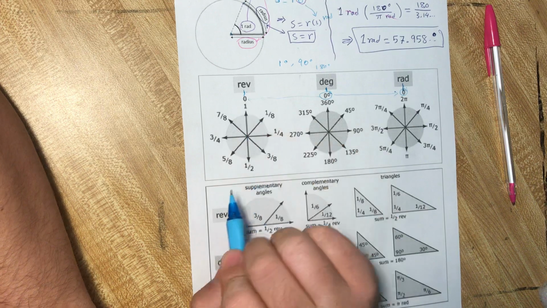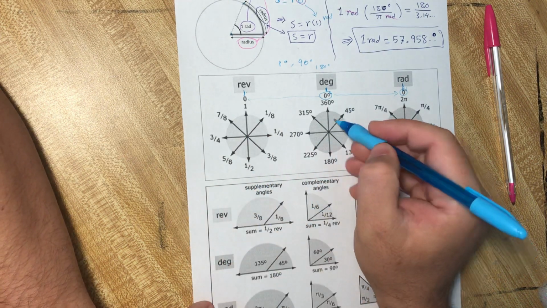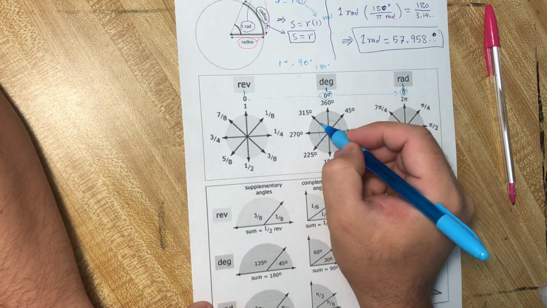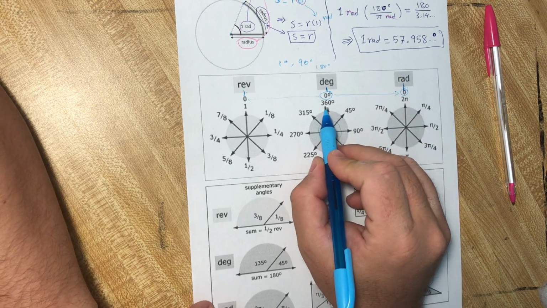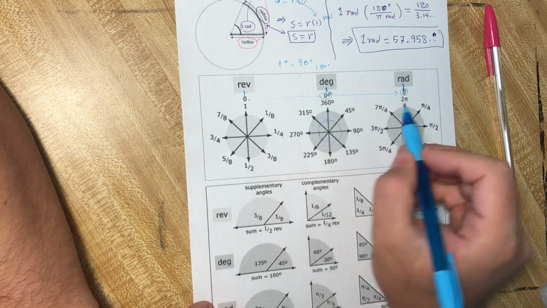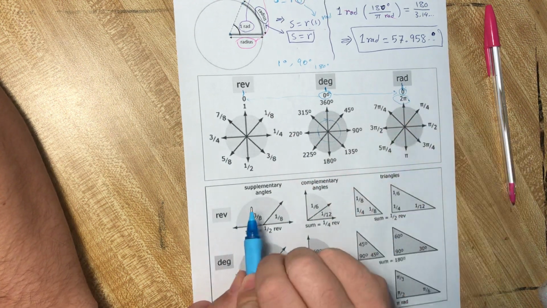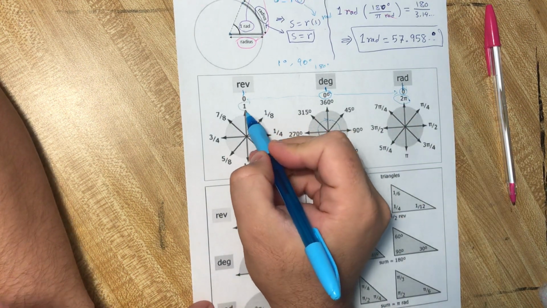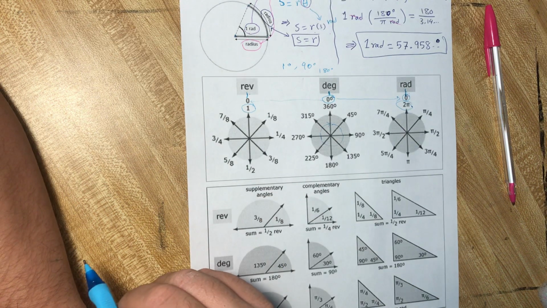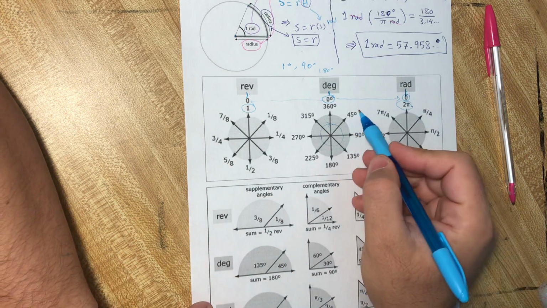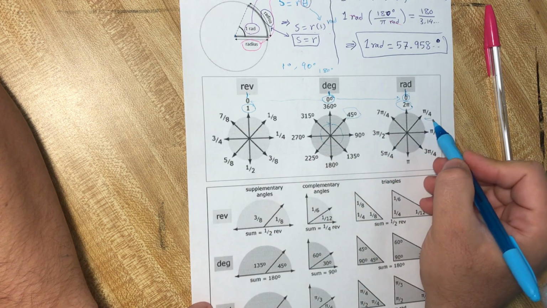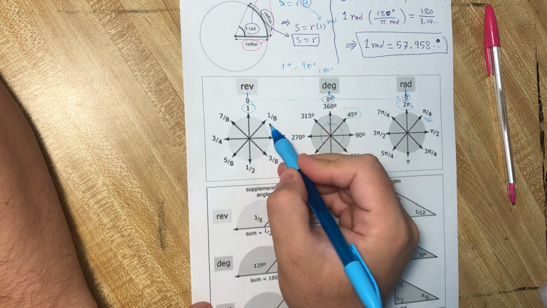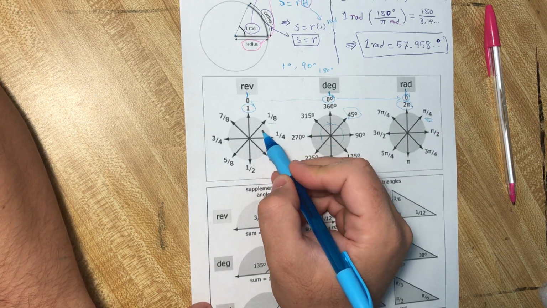If we have a full rotation, that gives us 360 degrees, which is equal to 2 pi, and is also 1 revolution. 45 degrees is pi over 4 in radians, and it is 1/8 revolution.